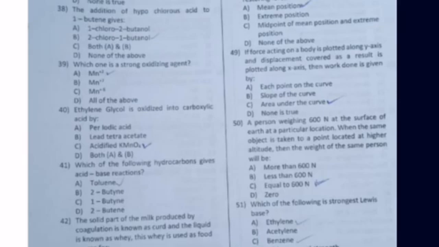40. Ethylene glycol is oxidized into carboxylic acid by periodic acid, lead tetraacetate, acidified KMnO4, both A and B. The correct option is C, acidified KMnO4. 41. Which of the following hydrocarbons gives an acid-base reaction? The correct option is, तो ये भी आप हमें बताएं, ठीक है.